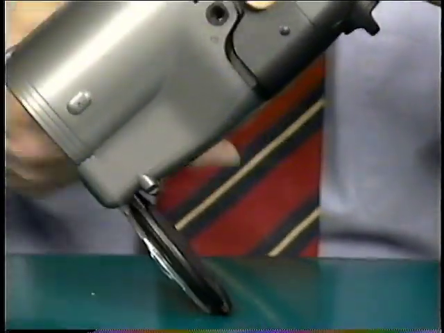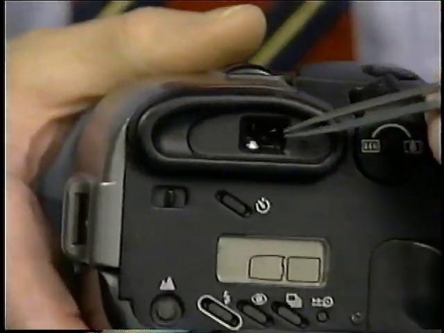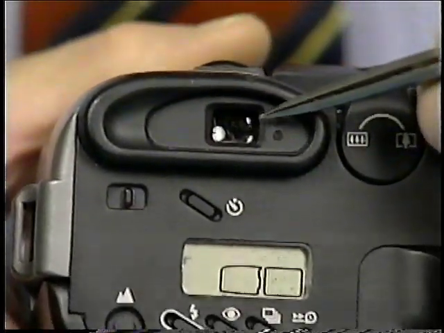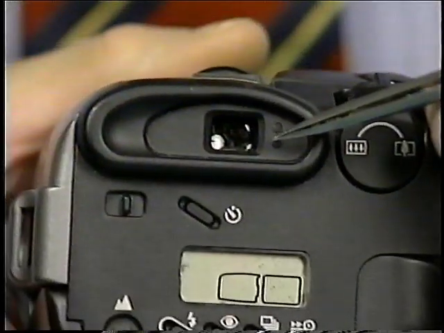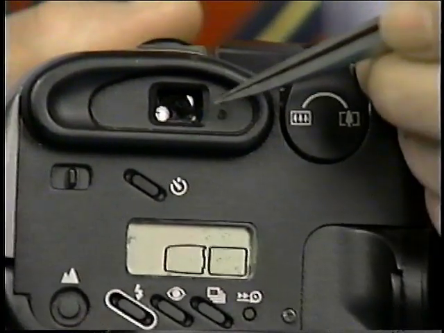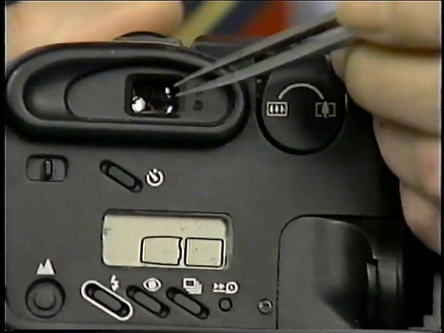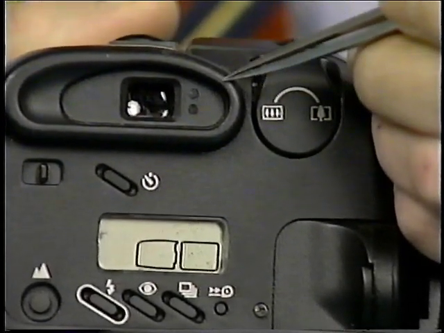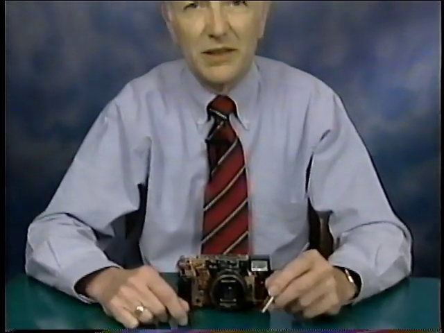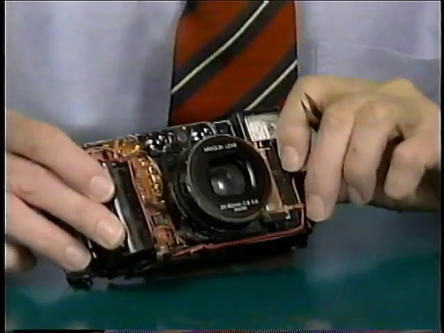And finally, look through the viewfinder again, the same as you did when you were looking for sand. If you see any water spots on the inside of the viewfinder system or in the lens system, and you can look all the way down the zoom lens with a flashlight, if there are any water spots or stains, you know the camera was submerged. Any camera which has had significant water damage is very likely a total loss, particularly if it's an electronic camera, and this is an example of one.